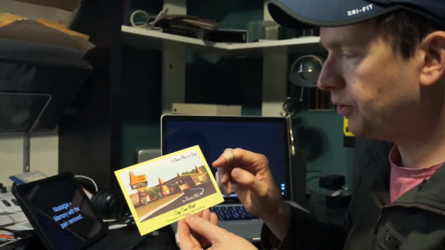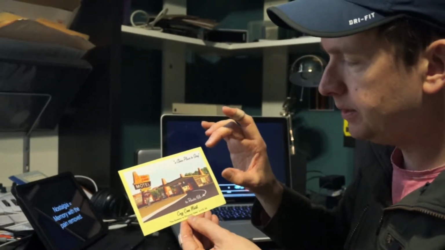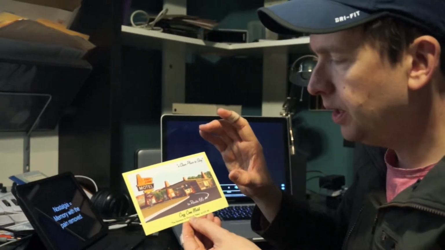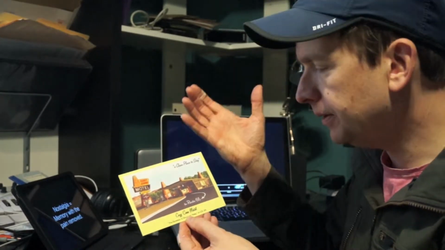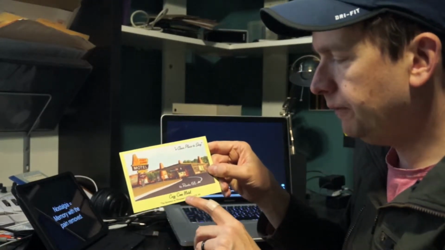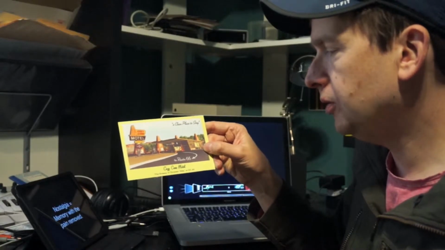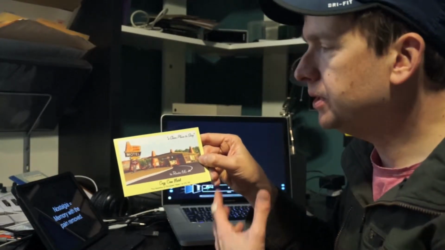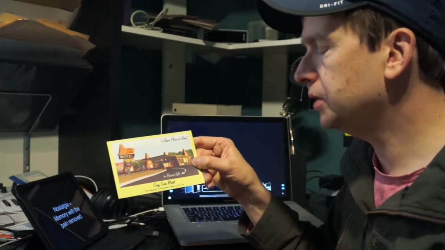But again, the front, in terms of how they've created this not quite distinct image, reminds me of some of those old German postcards of Coney Island that I've collected myself, and even the font and the text on the bottom, Cozy Cone Motel, the gateway to Ornament Valley on US 66. Of course, this is based on the movie Cars. This is fictional, just as the movie Cars, of course, is fictional.